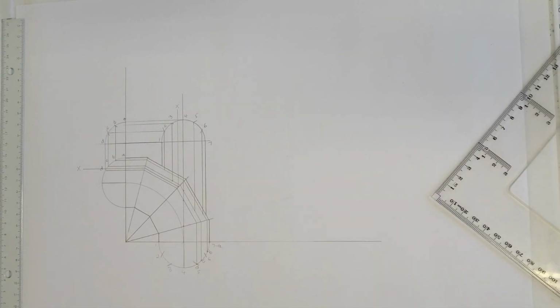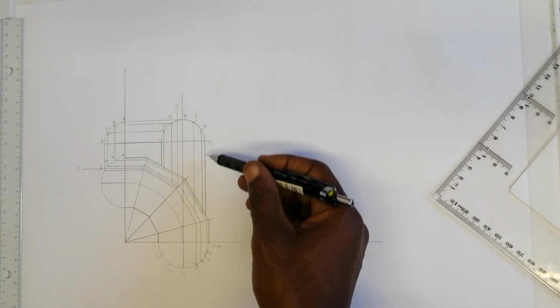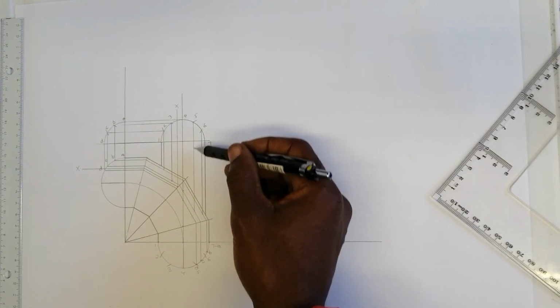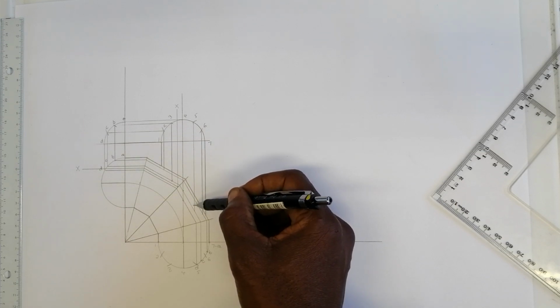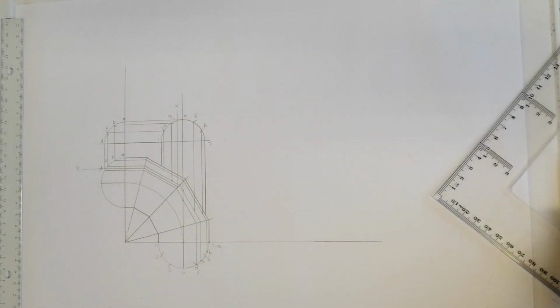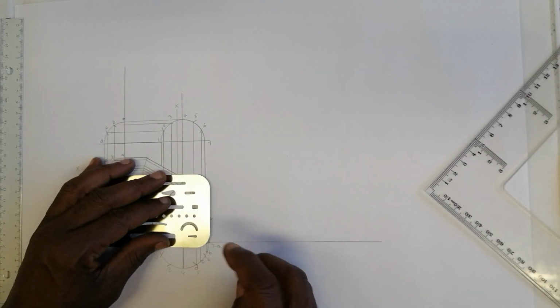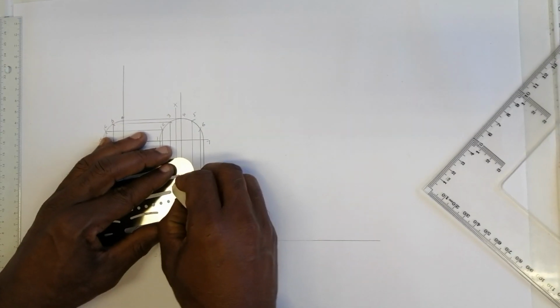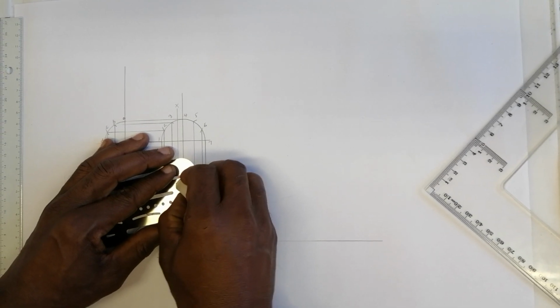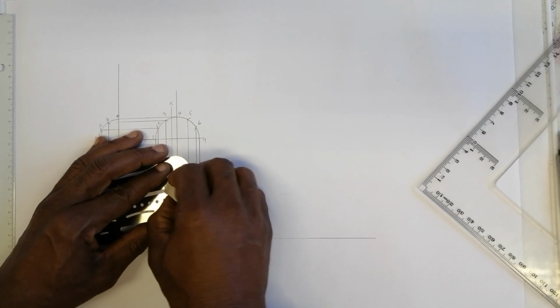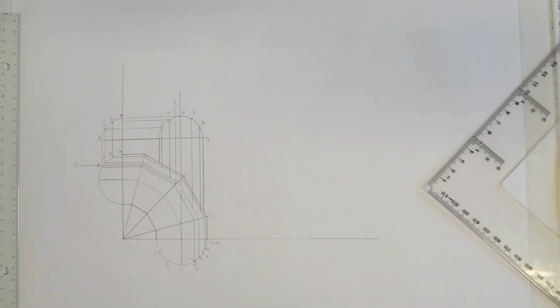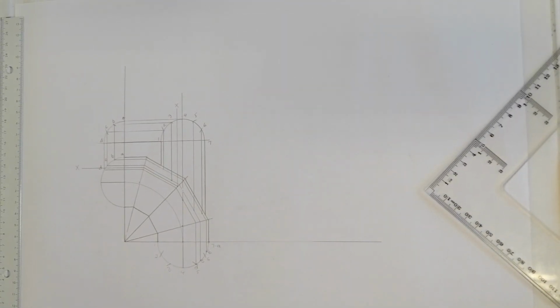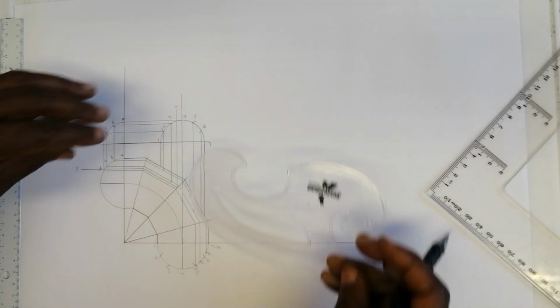Now six and... So I just may remove this because it's disturbing. Now let's draw the curve.